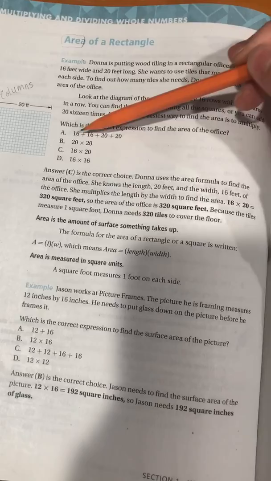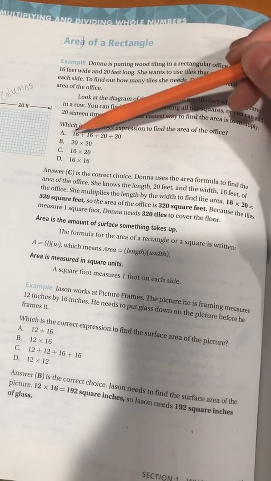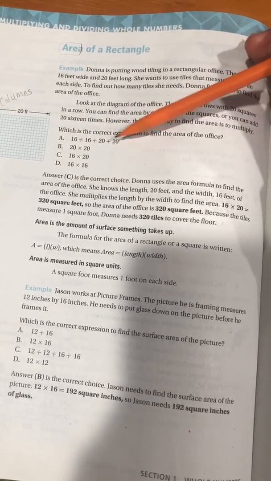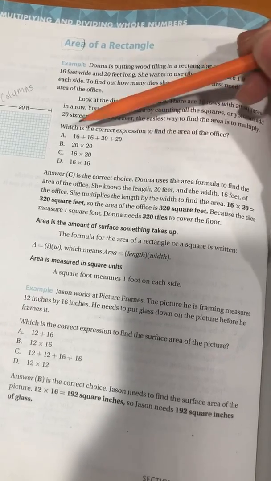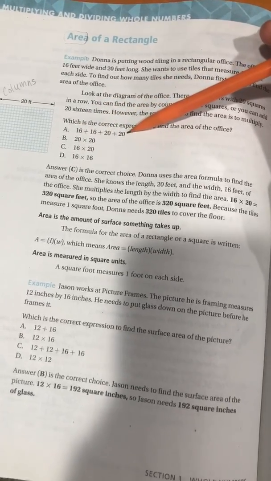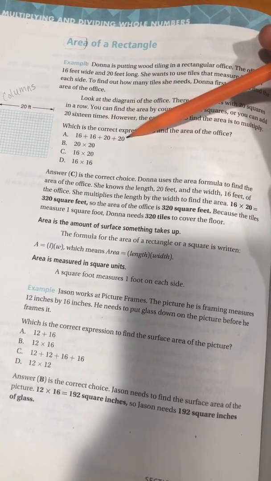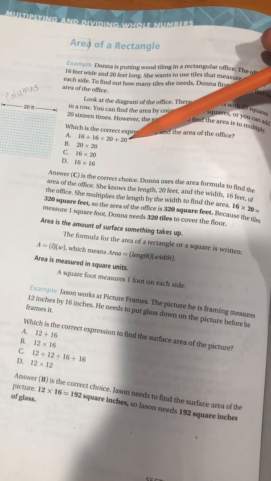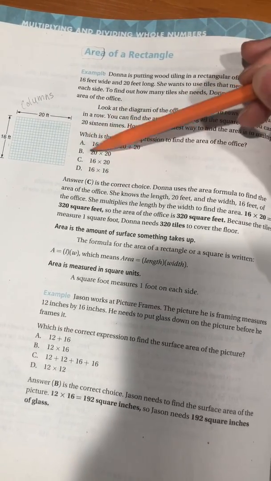Now, if you remember, back when we learned about perimeter, it looked a lot like letter A, which was adding all the sides. We're not doing that here for area. B says 20 times 20.